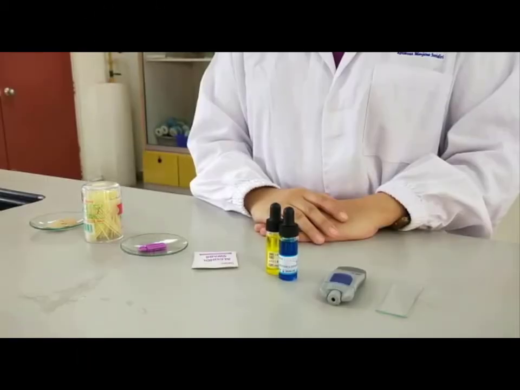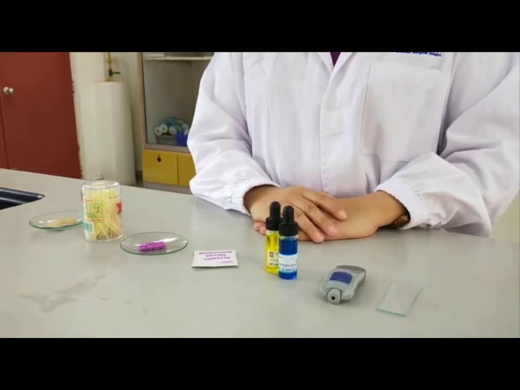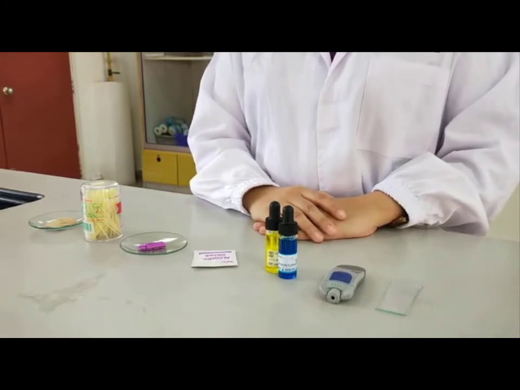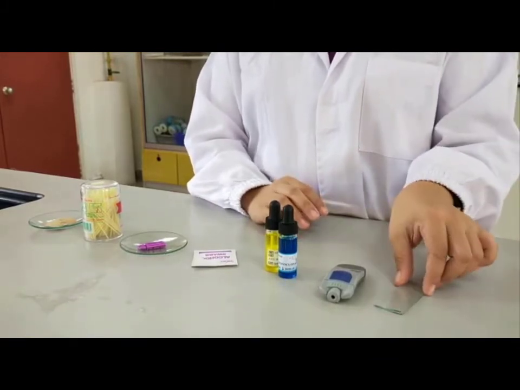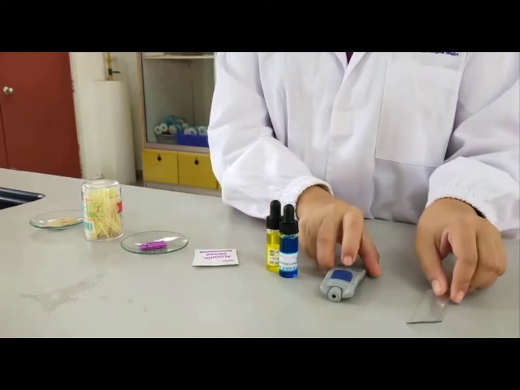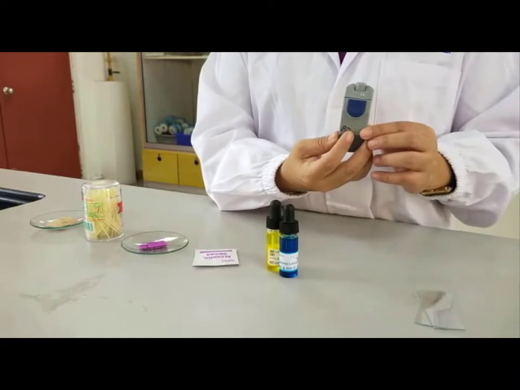So in this video, we are going to introduce the materials and apparatus that will be needed during the experiment. First we need 2 clean slides and a lancing device.